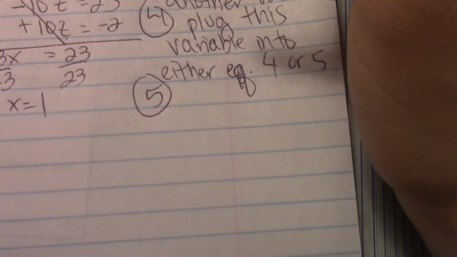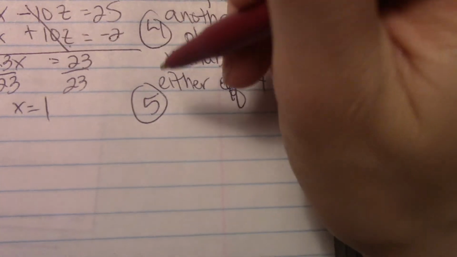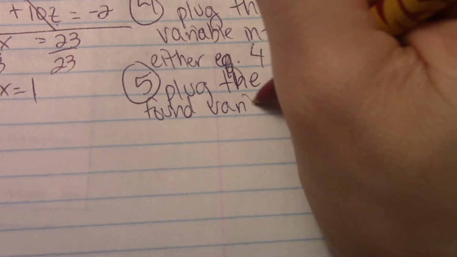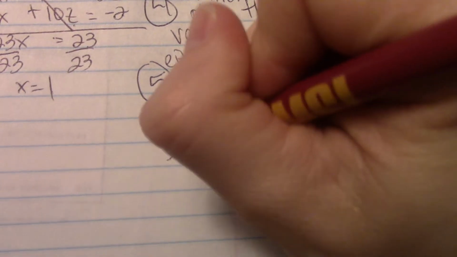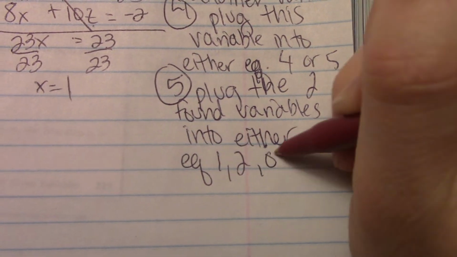Okay, step 5. Plug the two found variables into either equation 1, equation 2, or equation 3.